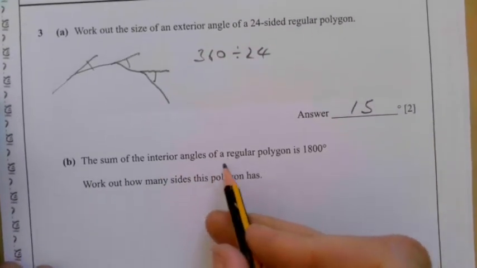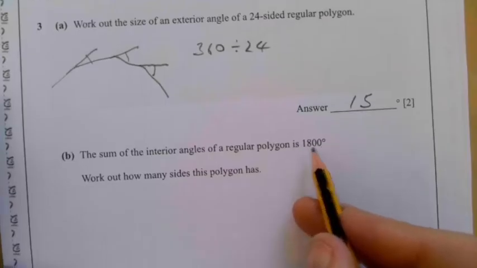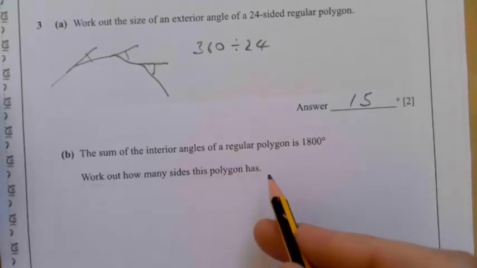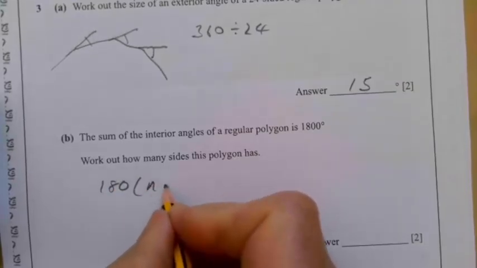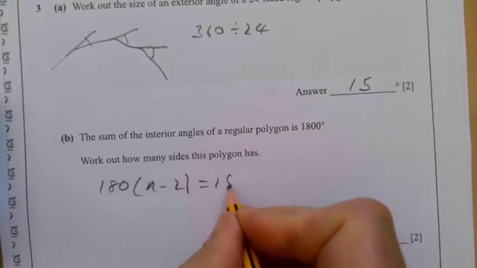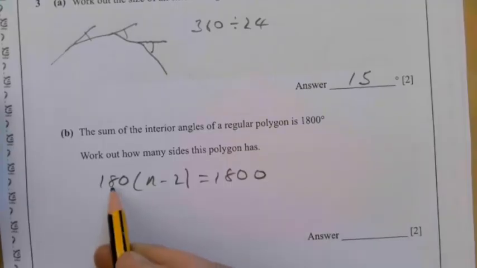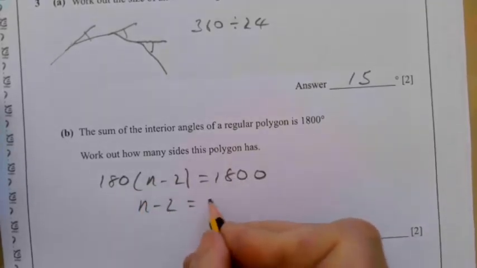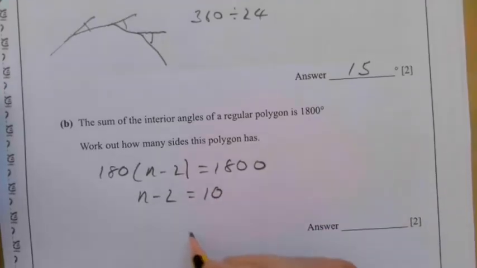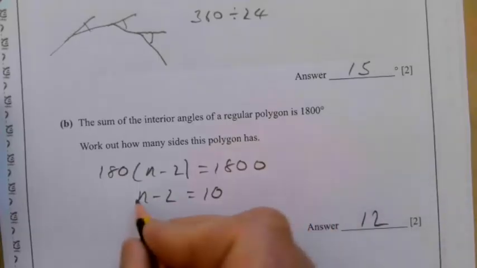The sum of the interior angles of a regular polygon is 1800. Work out how many sides this polygon has. There's a wee formula for this which you can use. If you do 180 times n minus 2 equals 1800, that would be fine. You can multiply that out, or you can divide by 180, but you get n minus 2 is 10, and obviously then n equals 12.